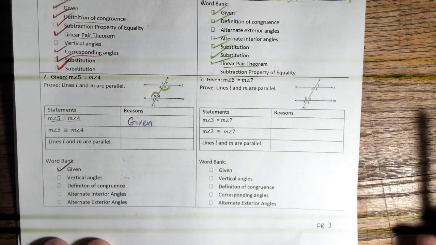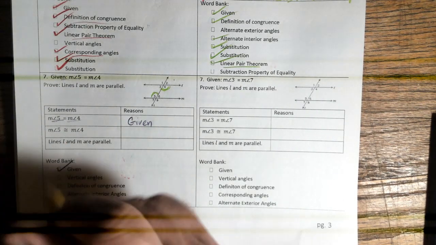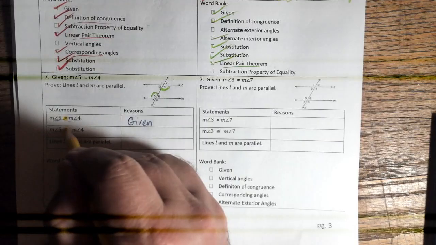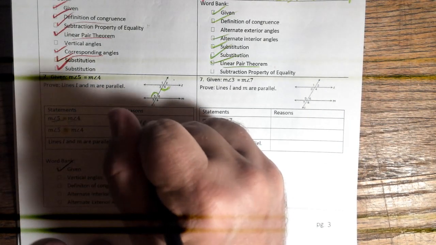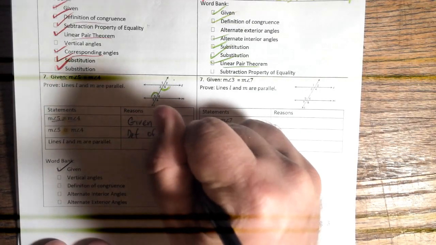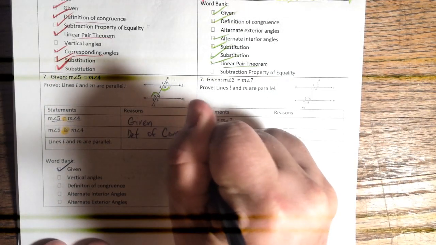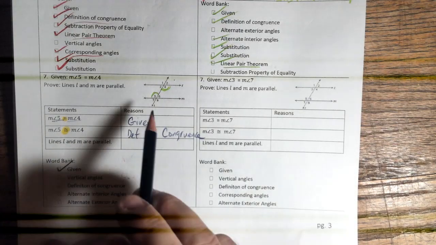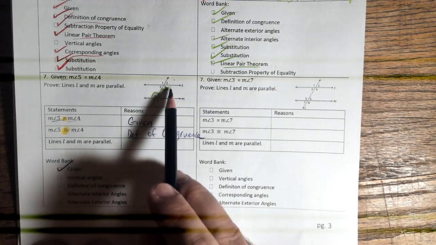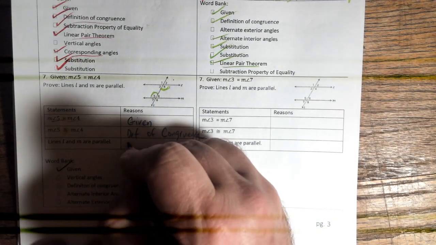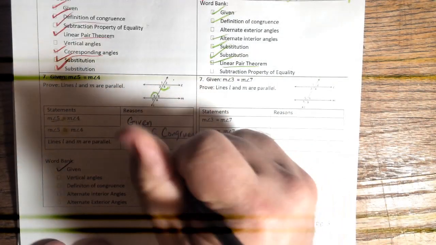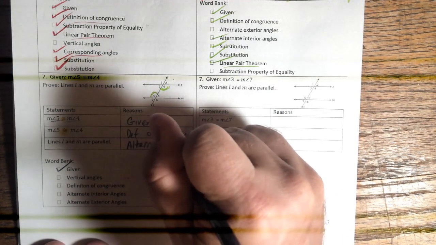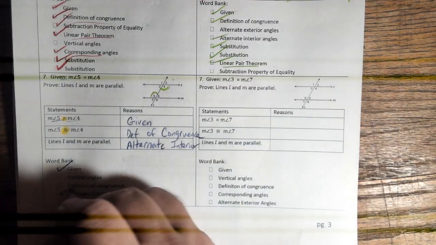All right, next we have that 5 is congruent to 4. Well, please tell me you said definition of congruence. I hope so. All right, and lastly, lines L and M are parallel, and it's because these angles are alternate interior. So we've kind of set ourselves up. If you look at those angles prior to messing with your proof, you can kind of have an idea of what you're going to be looking at.